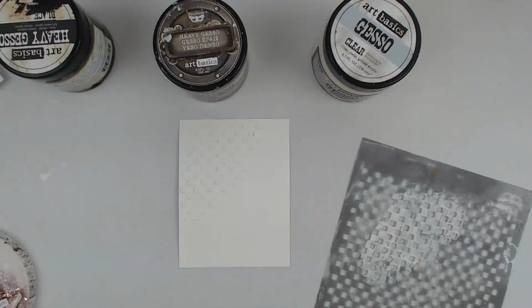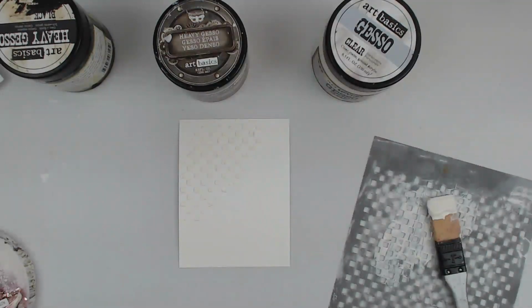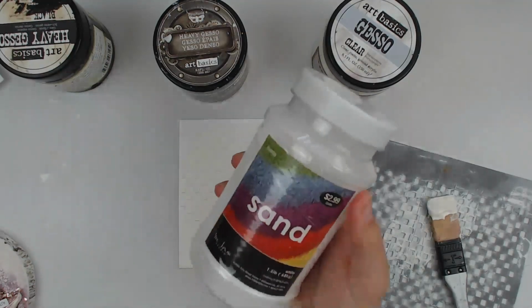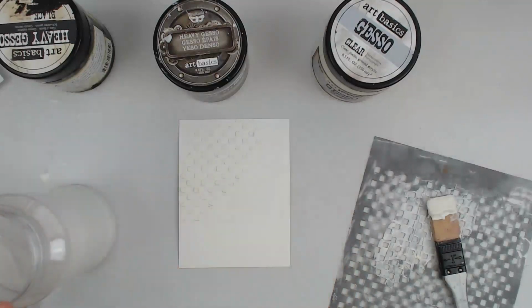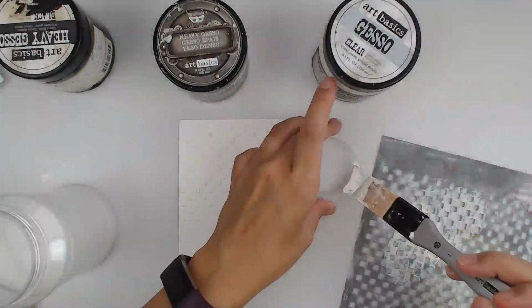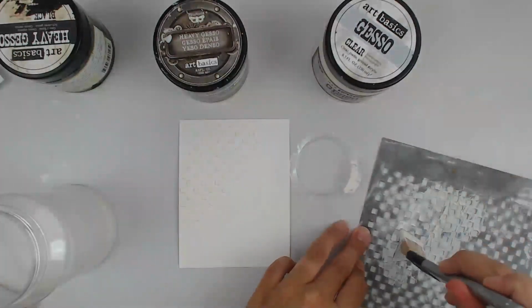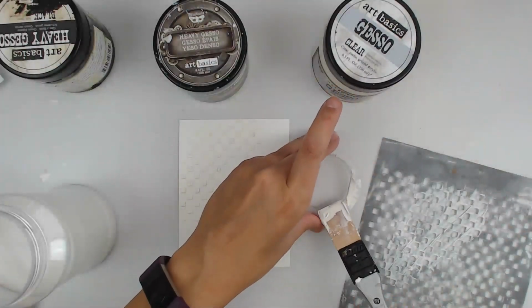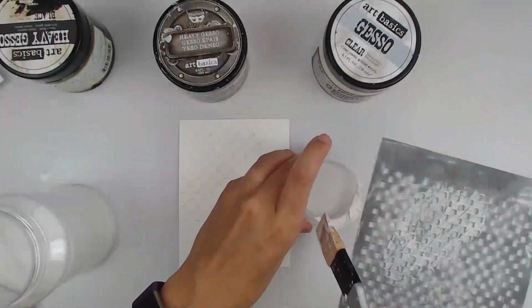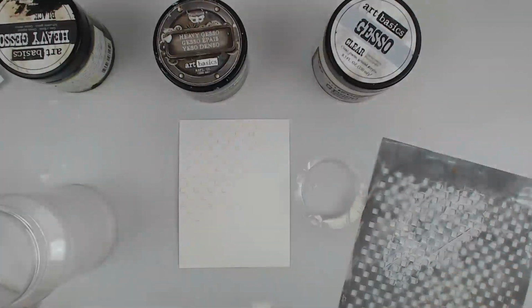All right, so I'm going to take some sand. This is just some sand that I'm pretty sure I got at Hobby Lobby. And then I'm going to take one of these and add some gesso to my little container here. This is a container that the Art Alchemy wax comes in. Whoops.